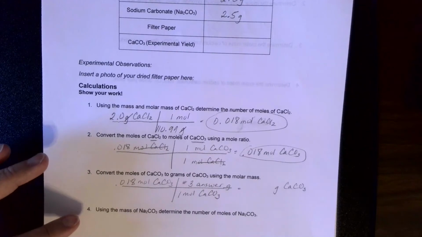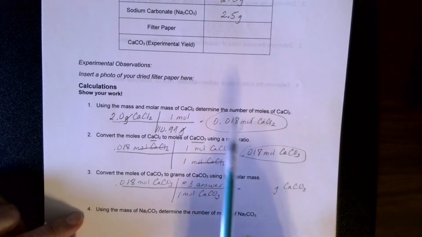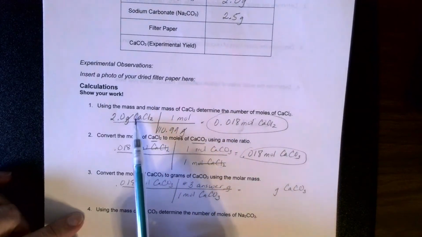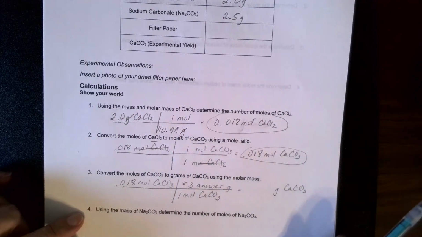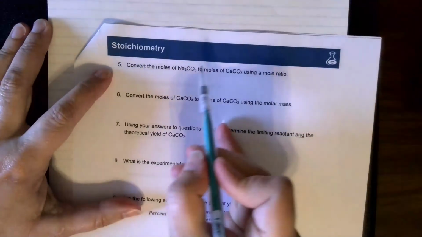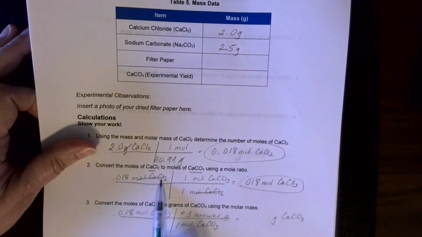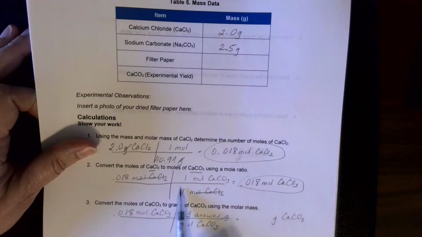Okay, then 4 is going to have you go through and do this same process, except you're going to be using sodium carbonate, so you're going to be using the grams of the sodium carbonate and the molar mass of sodium carbonate that you found from your data table. And then you're going to go on to 5. And 5 is going to ask you to do a mole to mole ratio. This time you'll use the coefficients for this one and this one. And you're going to set it up like this, except this is going to be sodium carbonate, this is going to be sodium carbonate, and these are going to be the coefficients that you're going to find in your balanced equation.